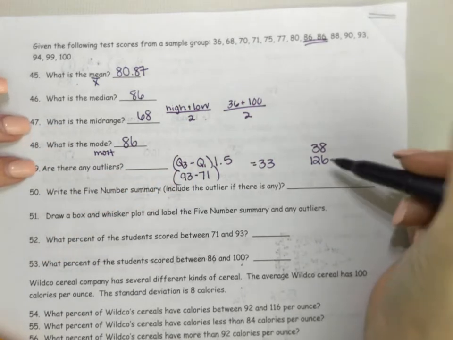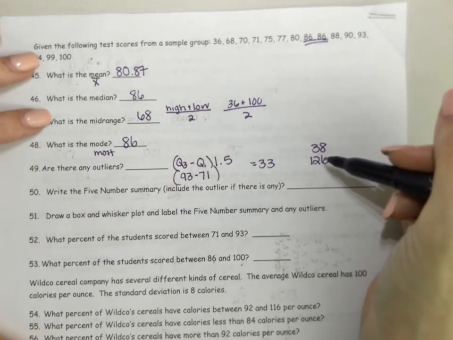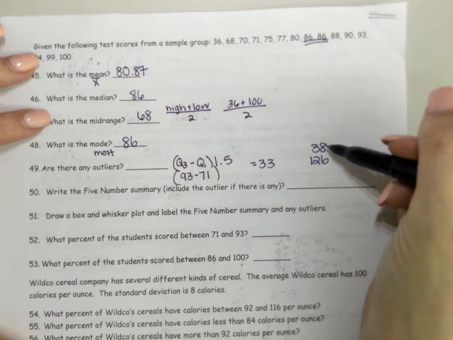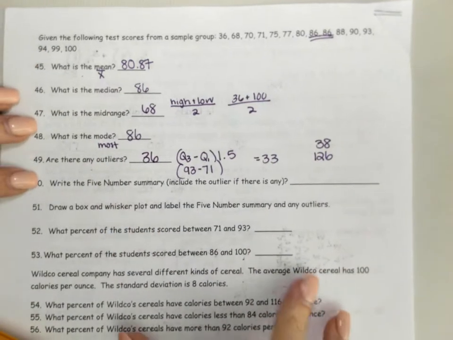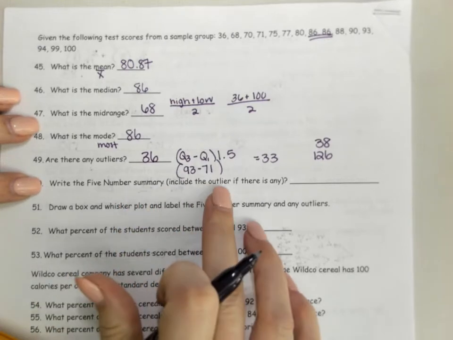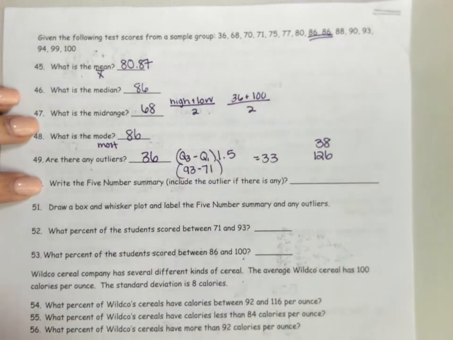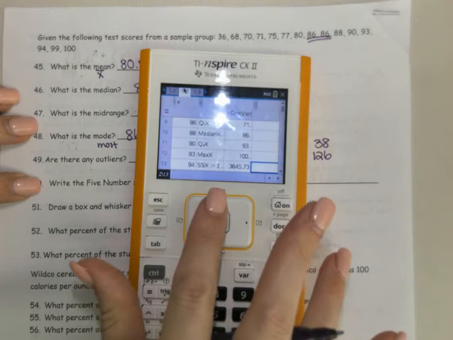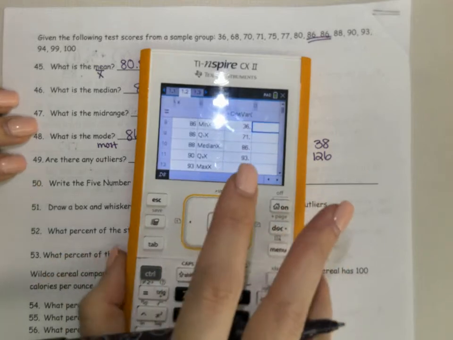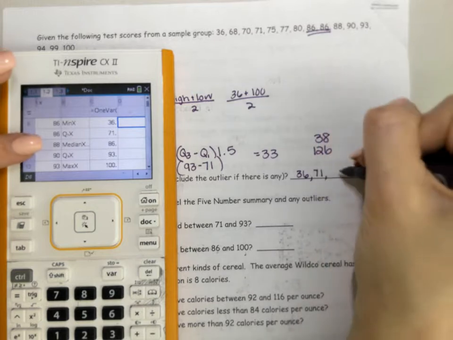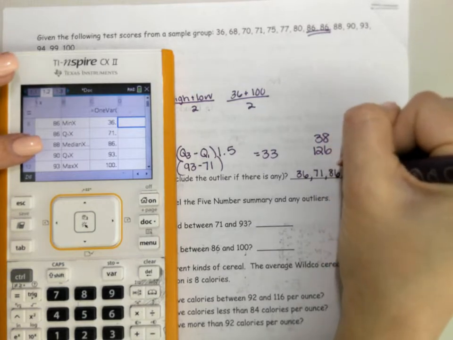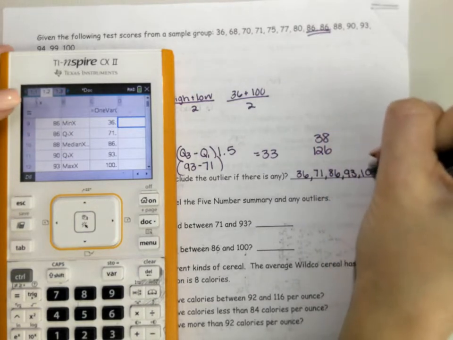So, are there any numbers that are above 126? No. Any numbers that are below 38? Yes. 36 is an outlier. Write the 5-number summary. Include the outlier if there is any. So the 5-number summary is this: min, 36, Q1, 71, 86, 93, and then 100.